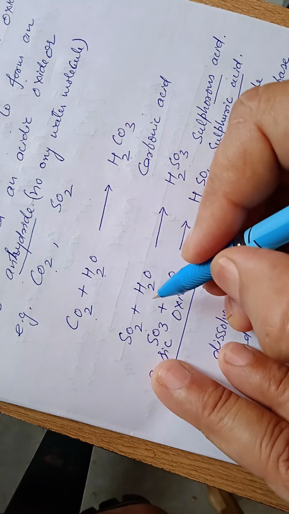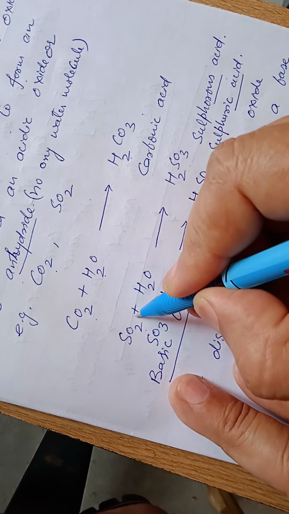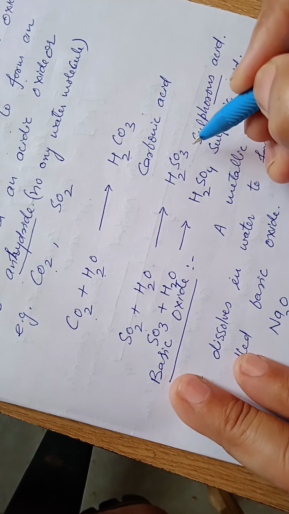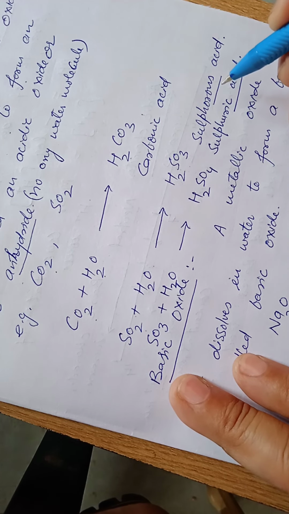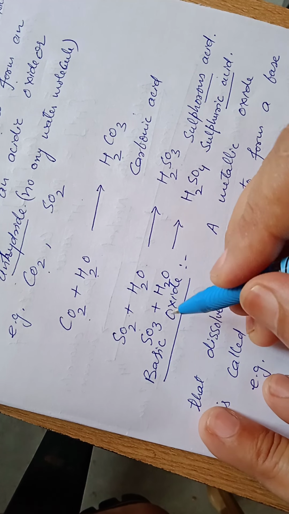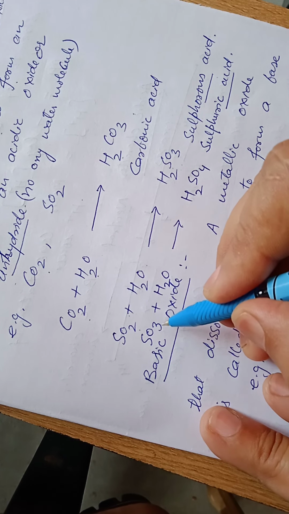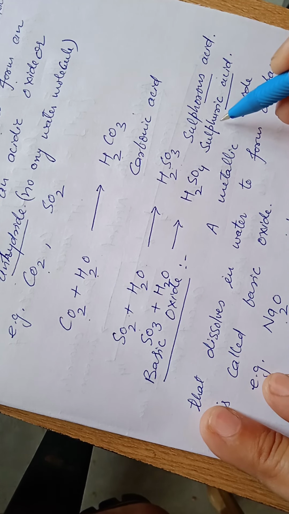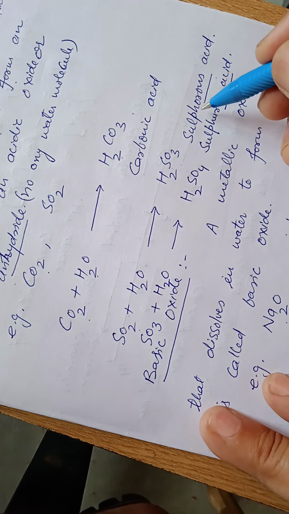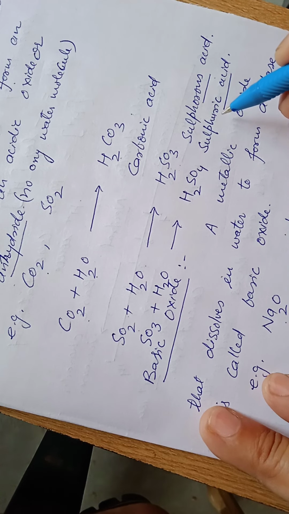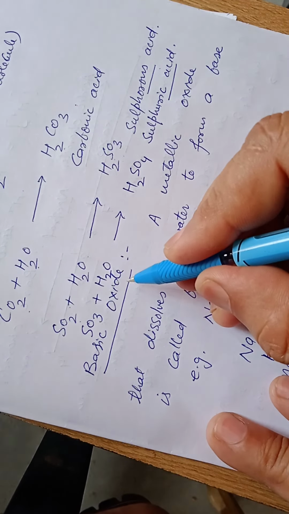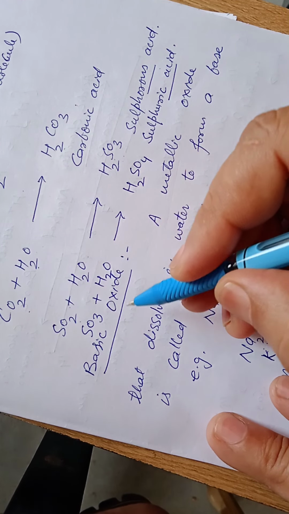Similarly, sulfur dioxide reacts with water to form H2SO3, that is sulfurous acid. And if sulfur trioxide reacts with water, it forms sulfuric acid. That is the main difference between sulfurous acid and sulfuric acid. Next, basic oxide.